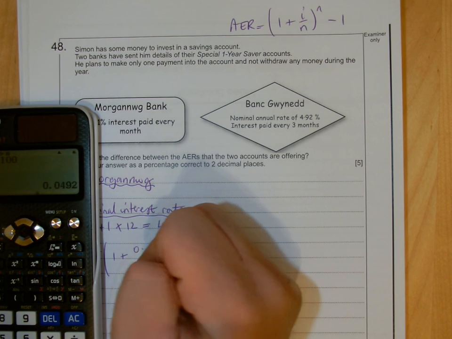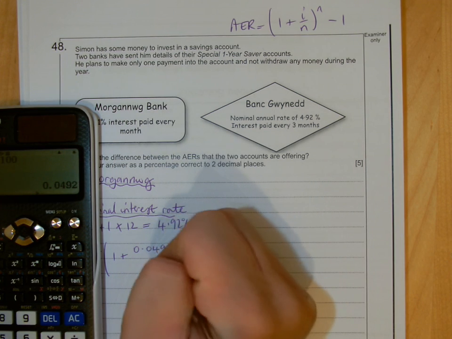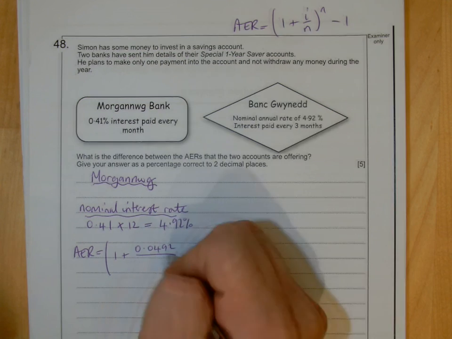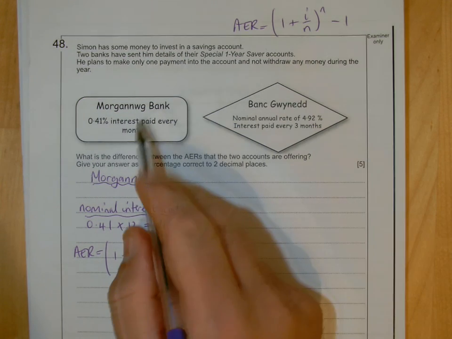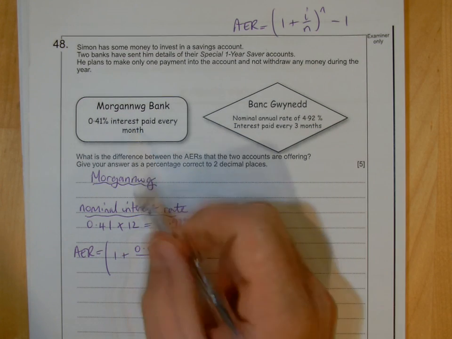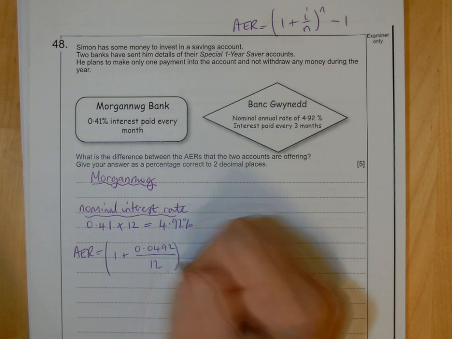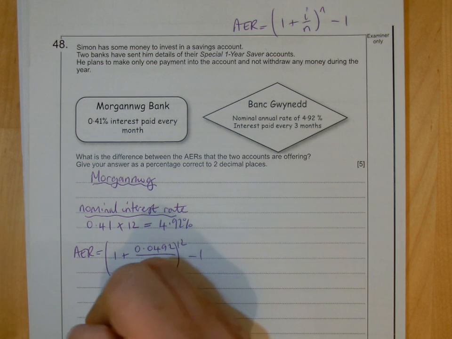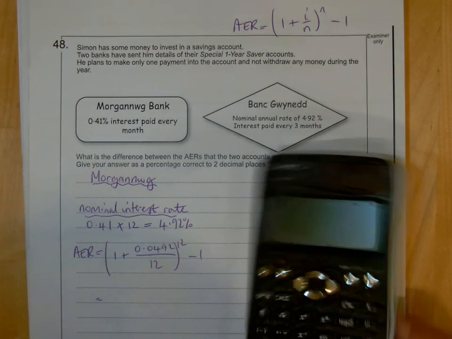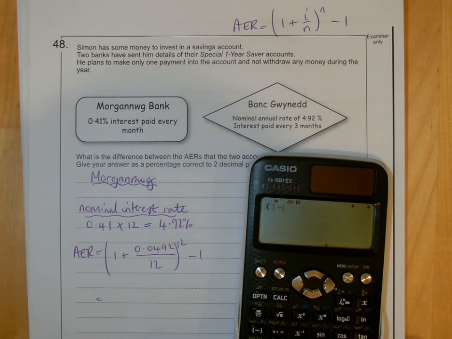Of course, 0.0492 over n. Now n is the number of compounding periods. Now, because they've been paid every month, well, it's been paid 12 times, so it's compounded 12 times. So that's what n is. So quite simply, we can work out there what the AER is. Just typing that in one go on my calculator.